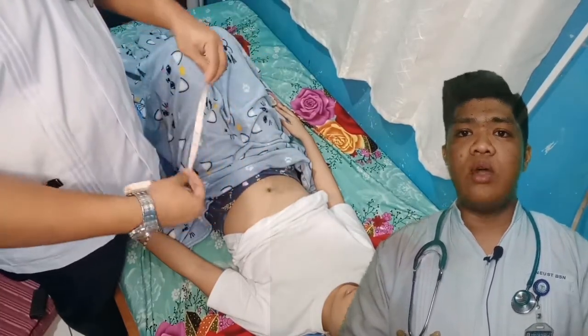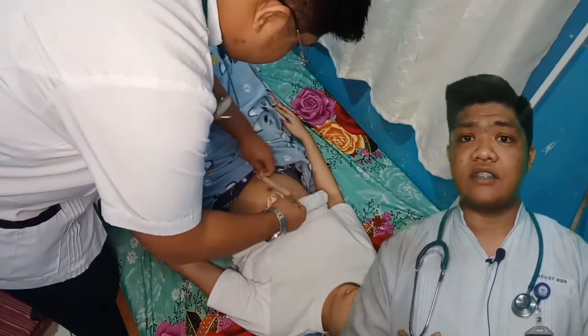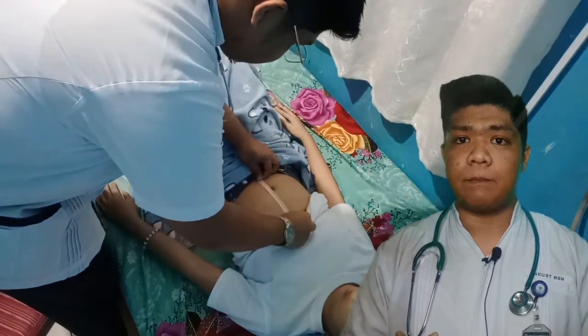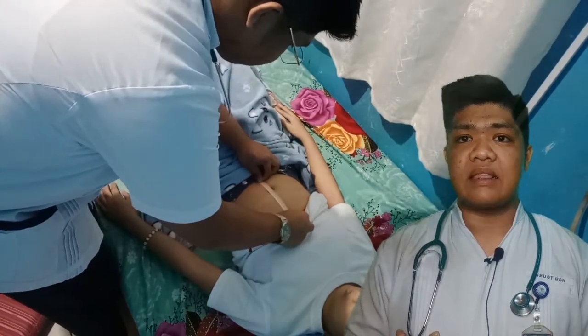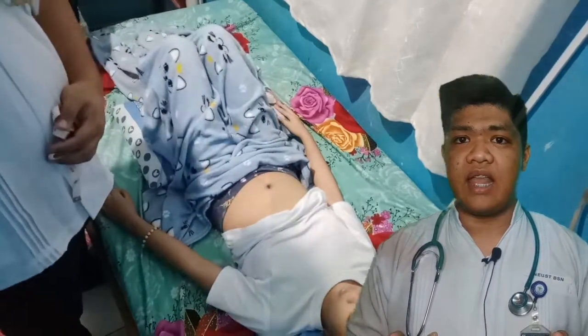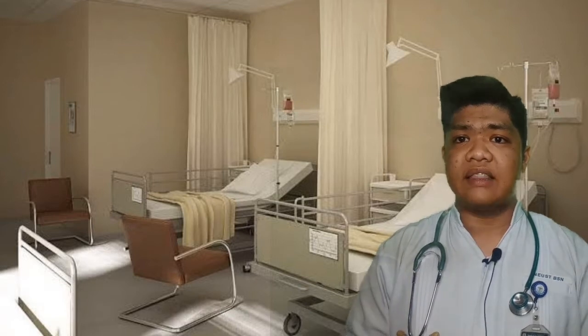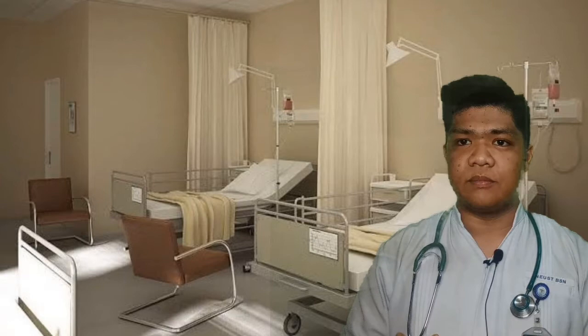In measuring, we will be using the centimeter side, placing it on the superior edge of the pubis up to the top. The measurement and the weeks that the woman is pregnant should be equivalent. After that, we document all the data that we gather and place the client in a comfortable position.